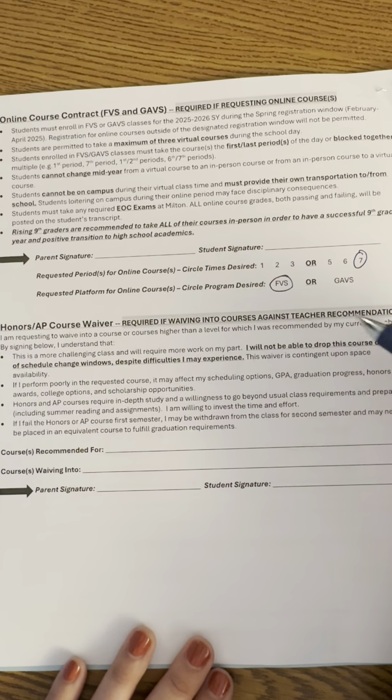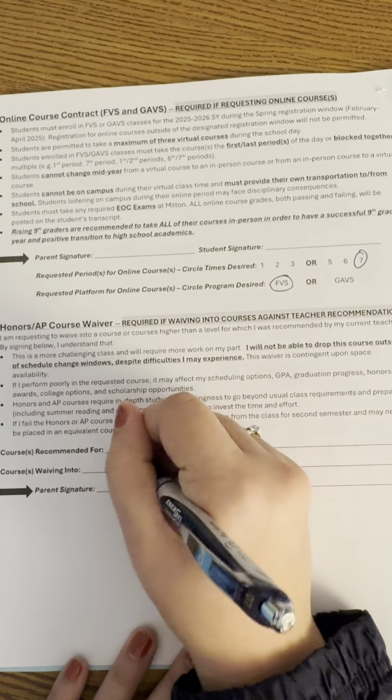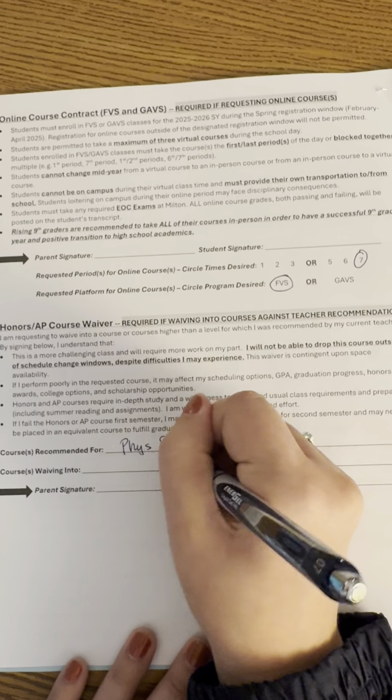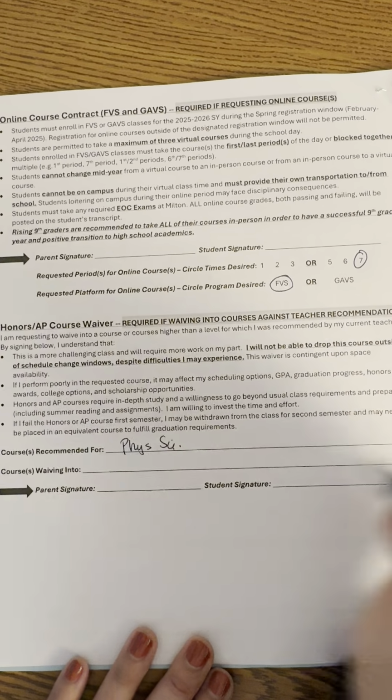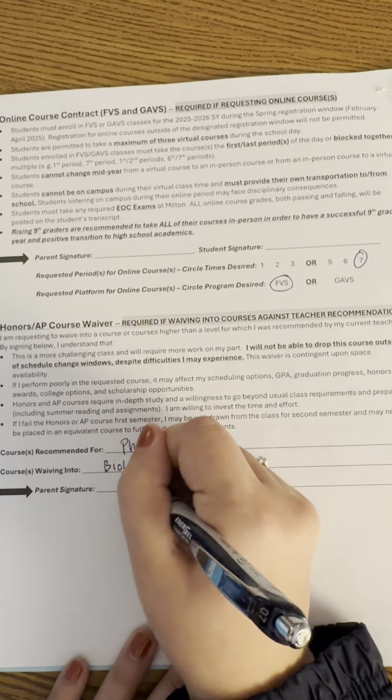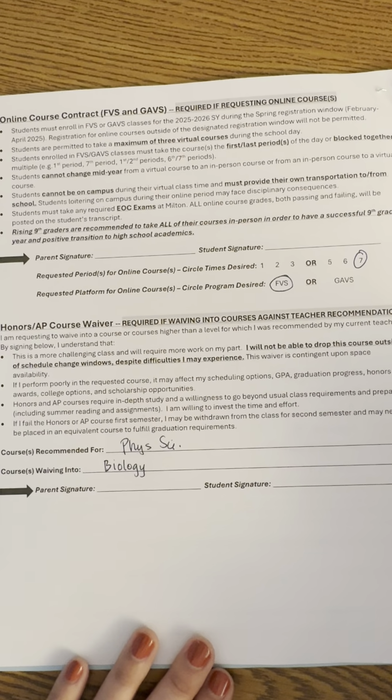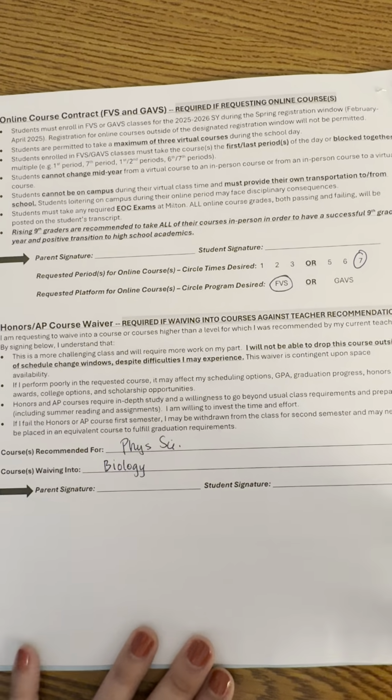For the honors and AP course waiver, or if you're waiving into courses against teacher recommendation, you do need to read through these parameters. Down here, we know that the course we were recommended for was physical science, but the course we're waiving into is biology. And then you would need a parent signature and a student signature.